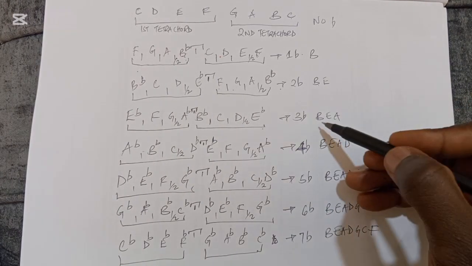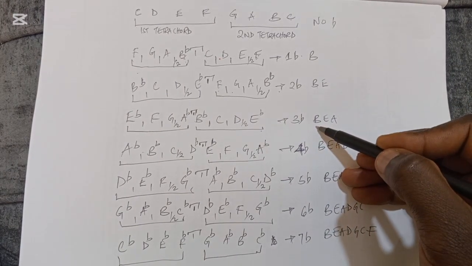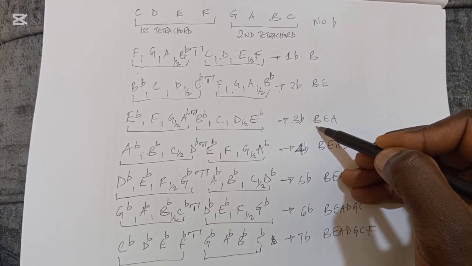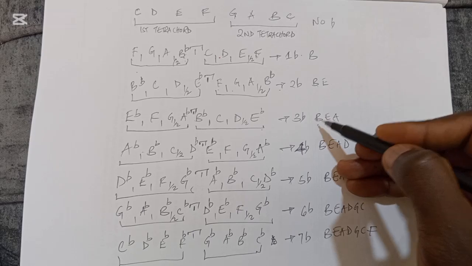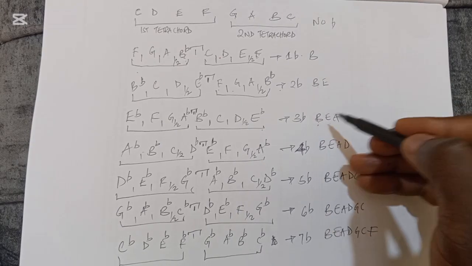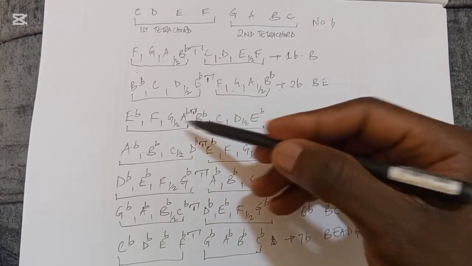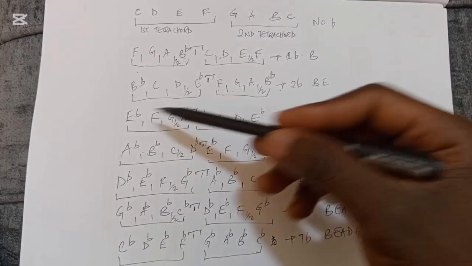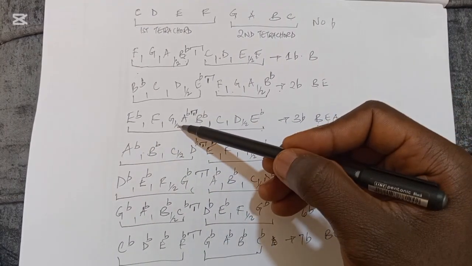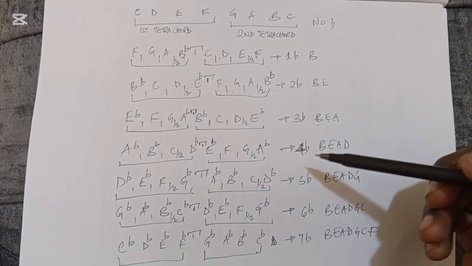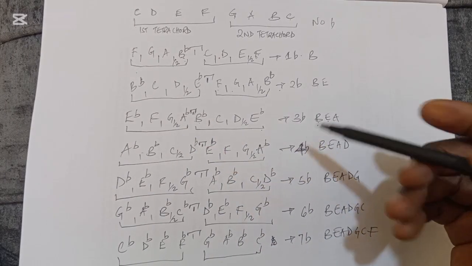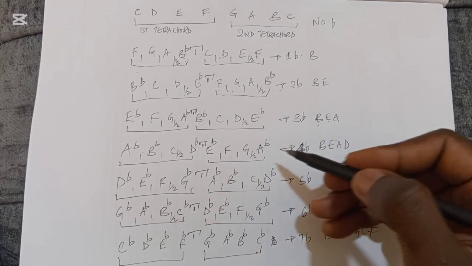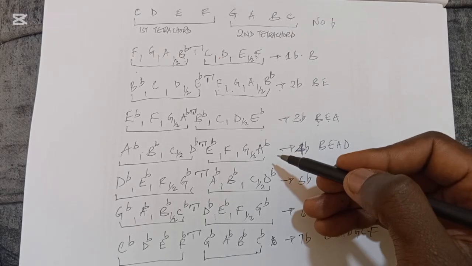So the one which was flattened first becomes the first in the sequence for the flattening. So we have B flattened, E flattened, and A. We have our B flattened, both E's flattened, and A flattened. Now the next is A flat. A flat has four flats.